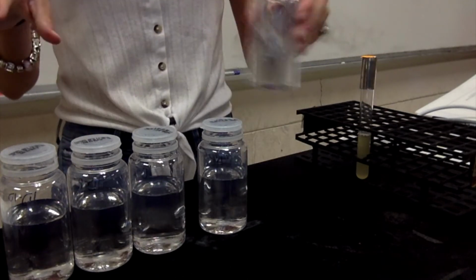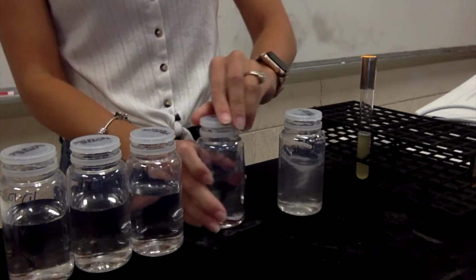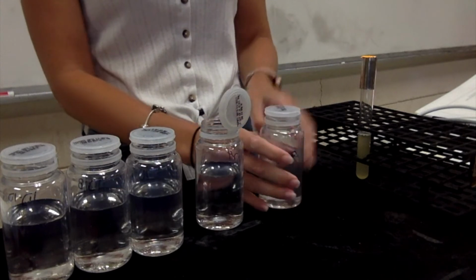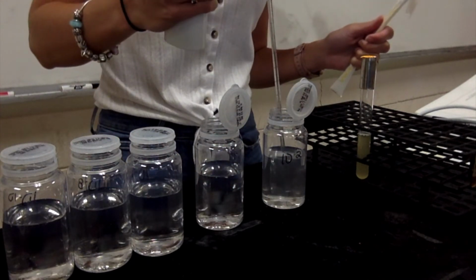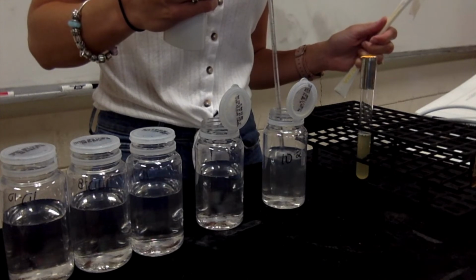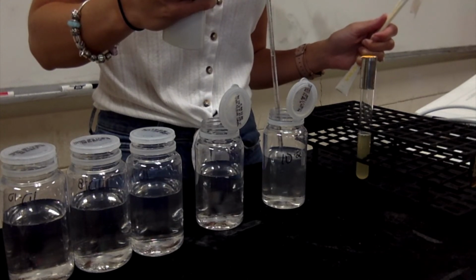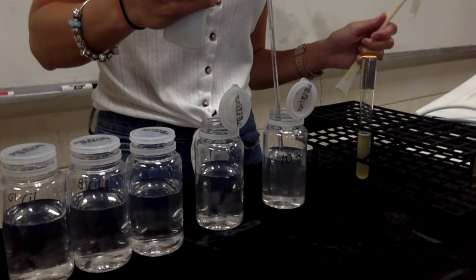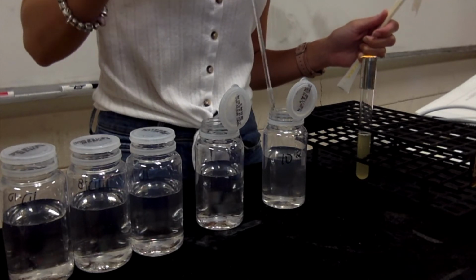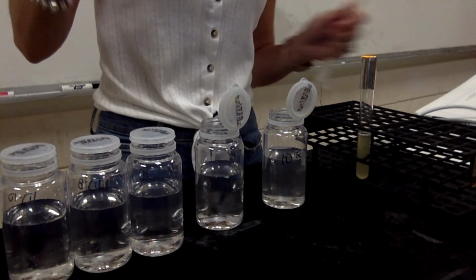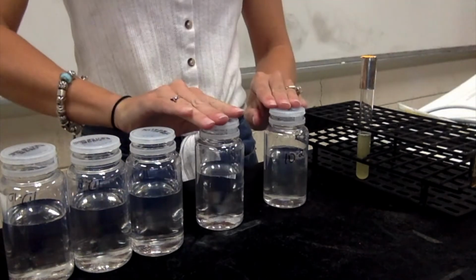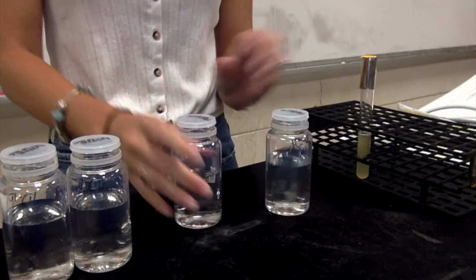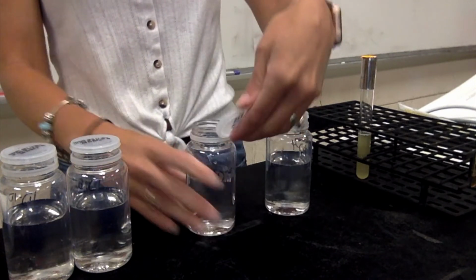I'm going to give this another little shake. Open my 10 to the negative 4. 1 ml. So now I'm finished with my 10 to the negative 2. I don't need it anymore. I'm going to open my 10 to the negative 6.